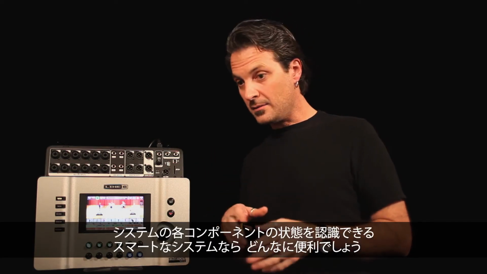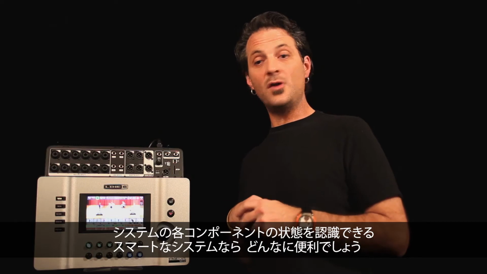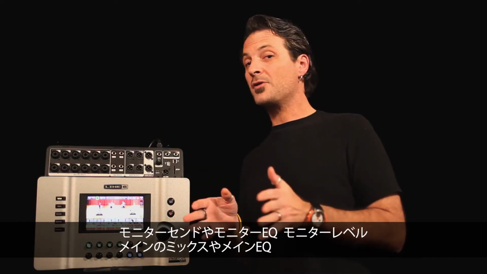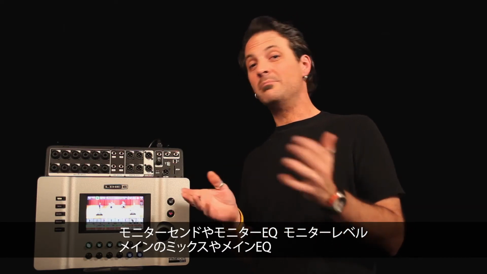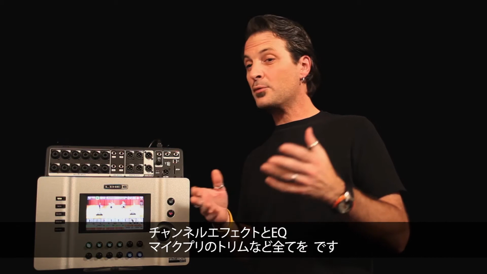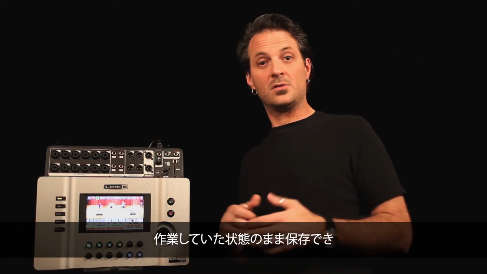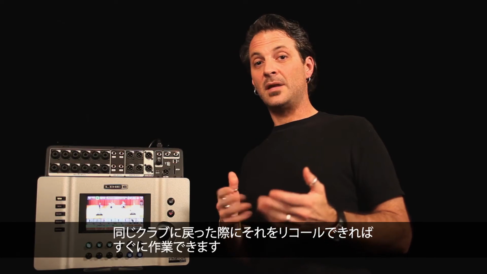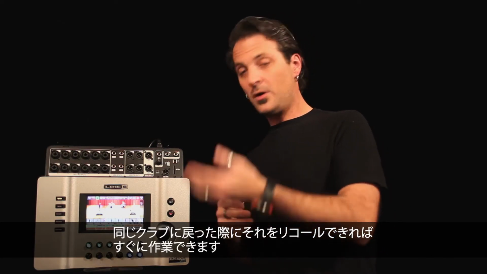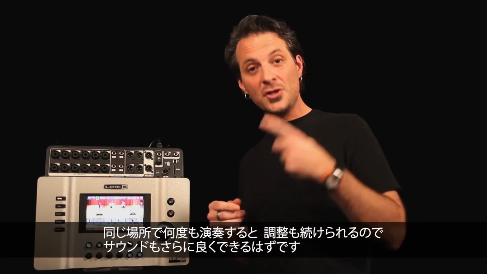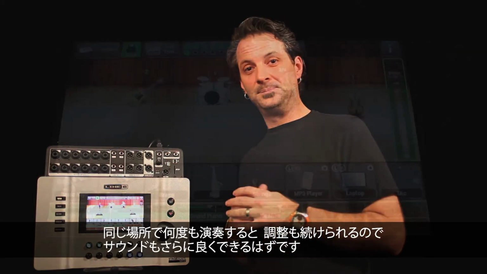A better idea would be to have a system that's smart enough to know the state of every component in it. Every monitor send, monitor EQ, monitor level, mains, main EQ, channel effects, channel EQ, mic pre-trims, everything. So when you're done with the gig, save the state where you left it, and the next time you come back to that same club, recall that state and you're ready to go. The more times you play the venue, the better it should get because you'll continue to tweak.